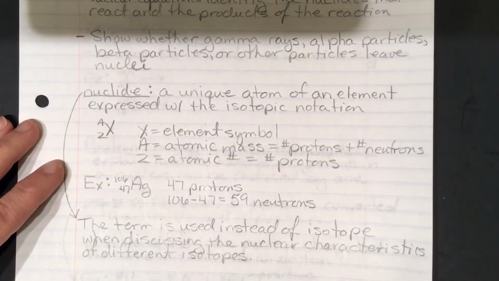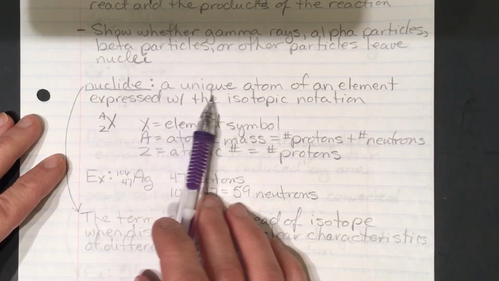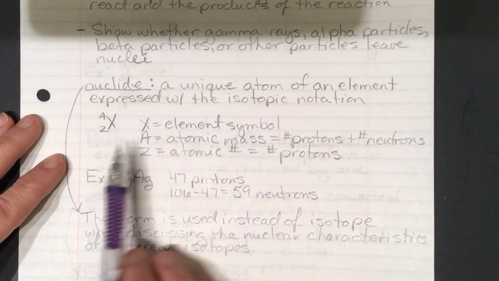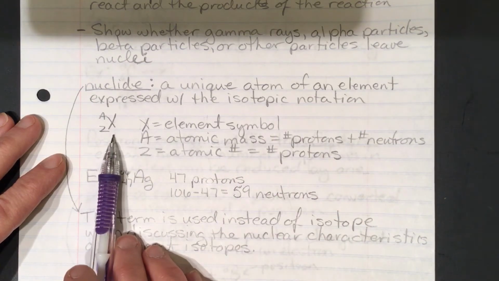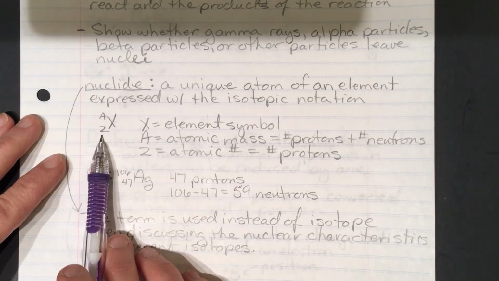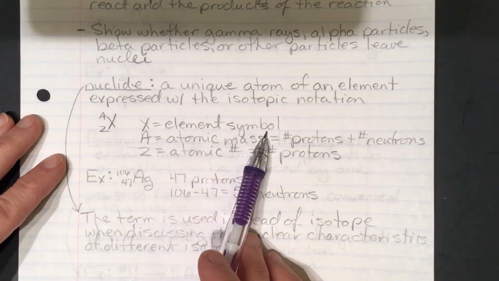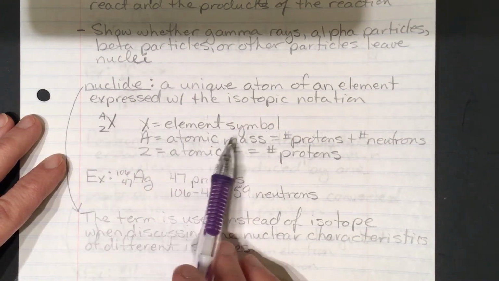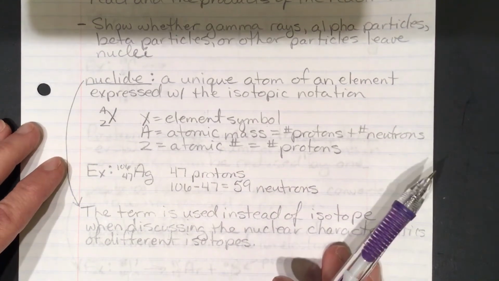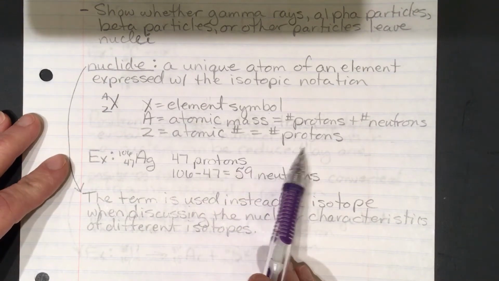So let's go back to this idea of a nuclide. This is a unique atom of an element expressed with the isotopic notation. So just a reminder of isotopic notation, it's in this form: X, superscript A, subscript Z, with X being the element symbol. A is the atomic mass, which is the number of protons plus the number of neutrons. And Z, the atomic number, which is equal to the number of protons.